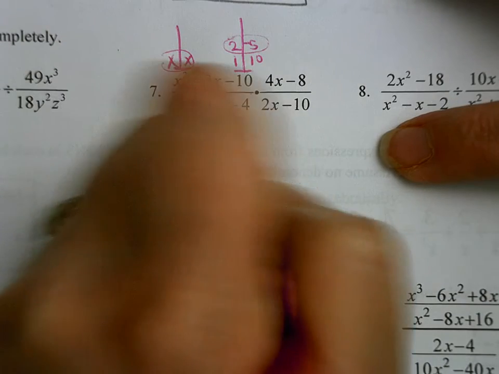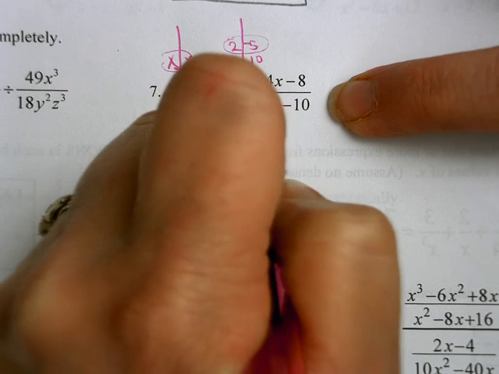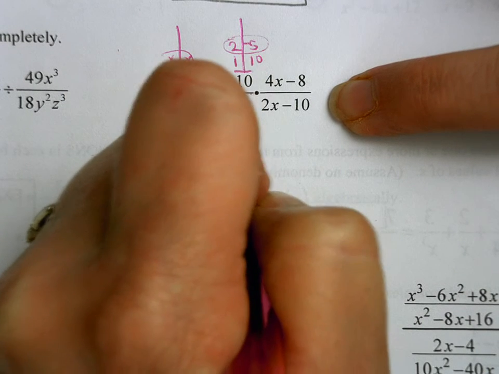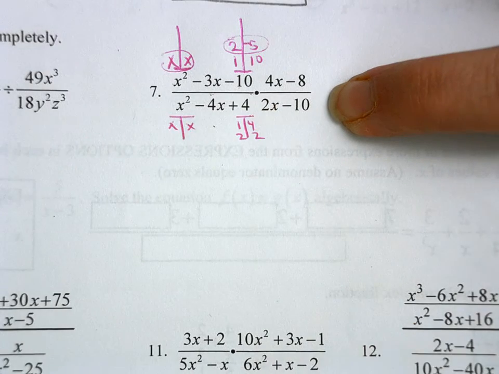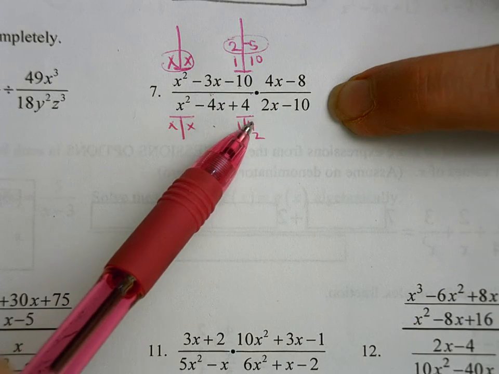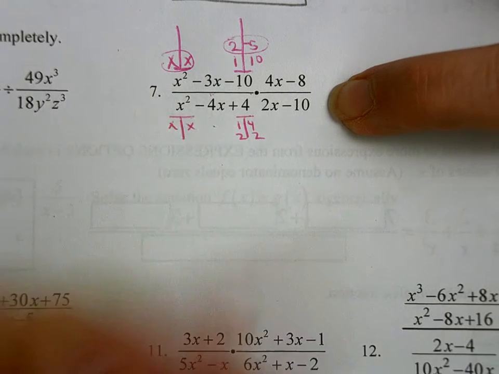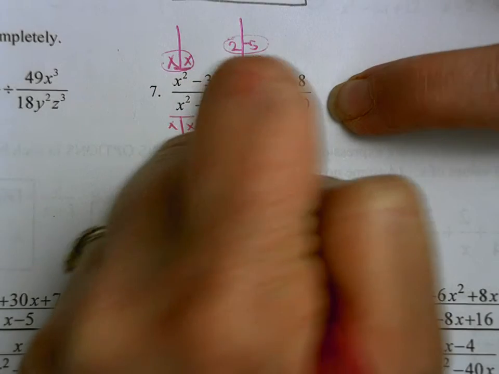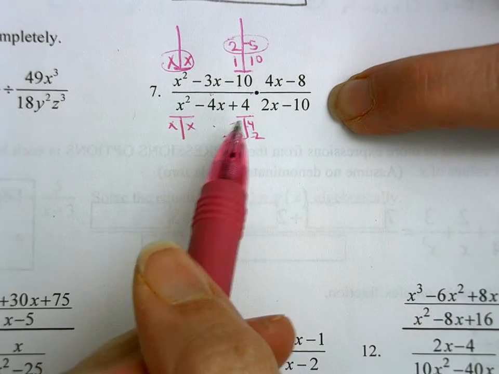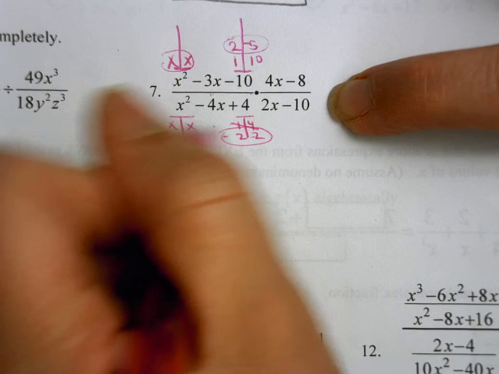So for this group down here, I want to do the same thing. So for x squared, x and x, 4 is either 1 and 4 or 2 and 2. And in order to get a positive 4 when I multiply, they either are both positive or both negative. And since my middle term is negative, they both have to be negative. And so -1 and -4 won't give me a -4, so I know it's -2 and -2.